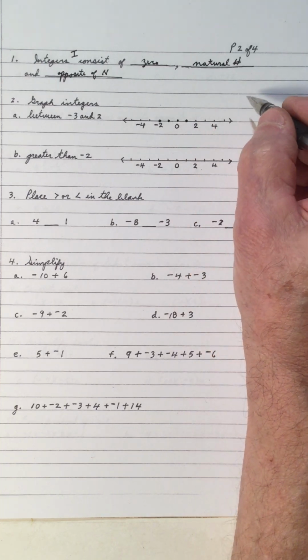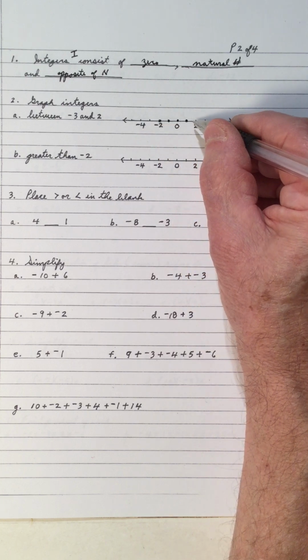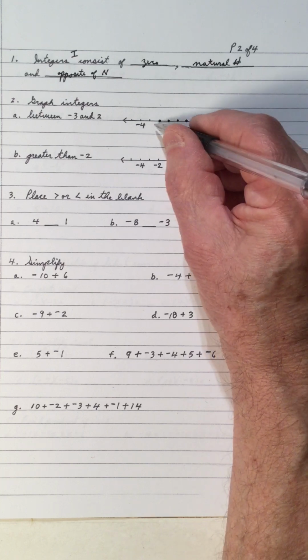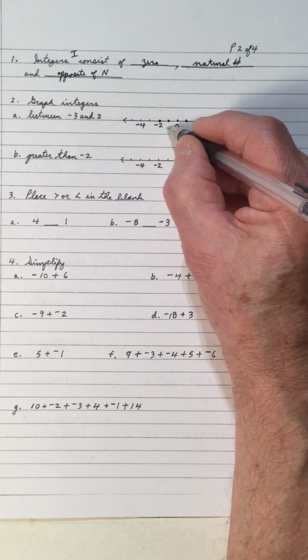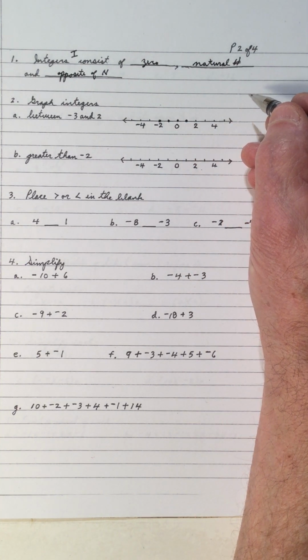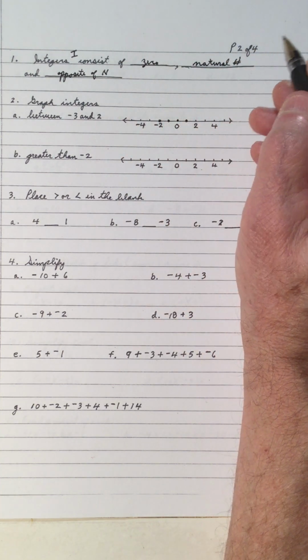That's the integers between -3 is here and 2 is here. So these are the integers between -3 and 2. So that's a -1 and that's a 1. Again, the integers are the natural numbers, their opposites, and 0.